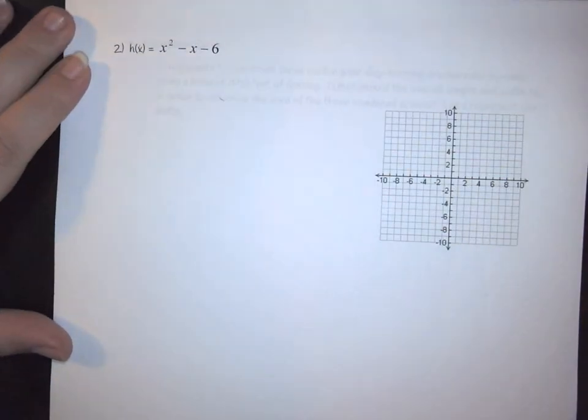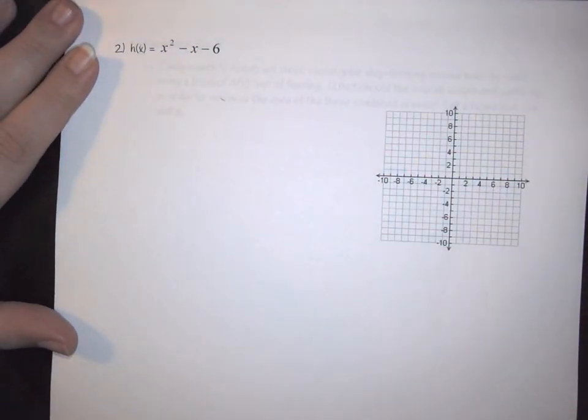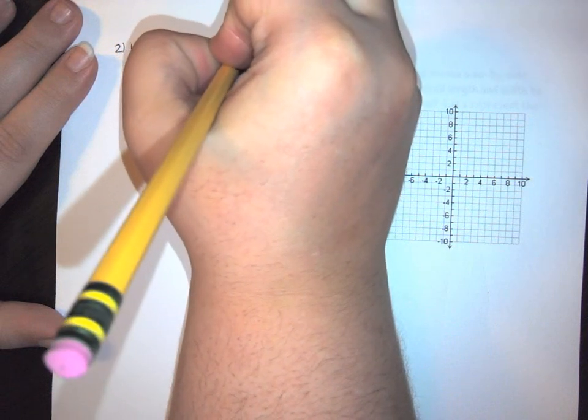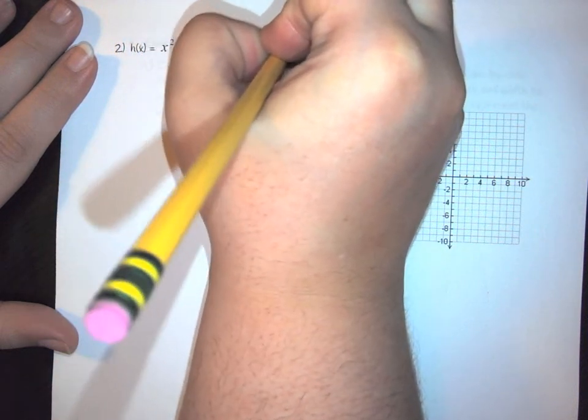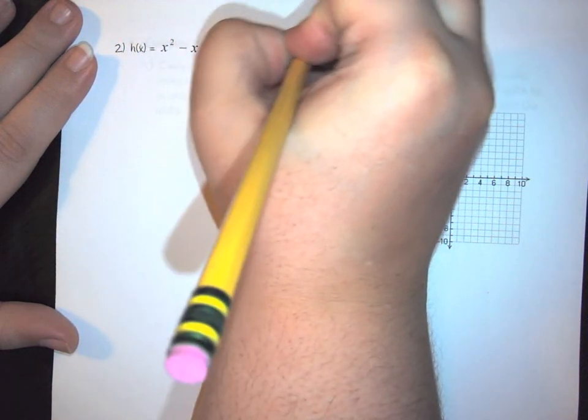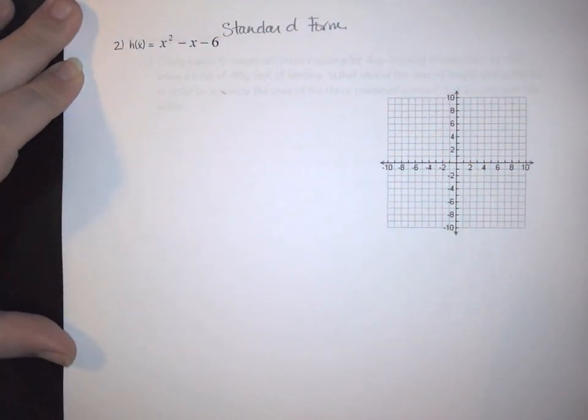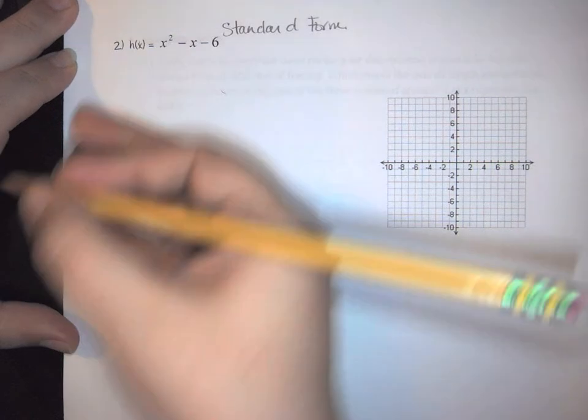Alright, now what happens if instead of transformation form we are given standard form? Well, standard form says that we have to start by using the vertex formula.